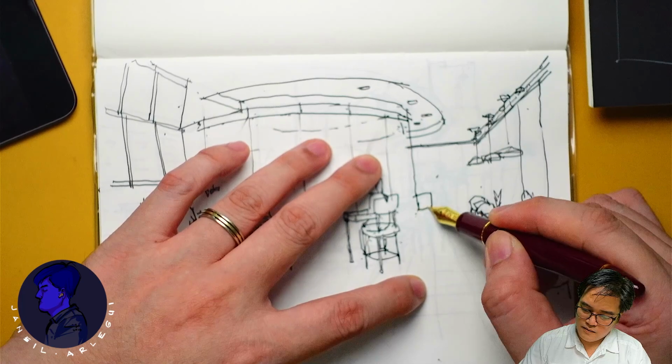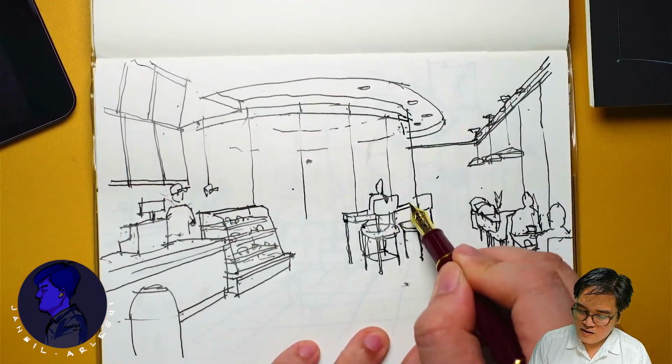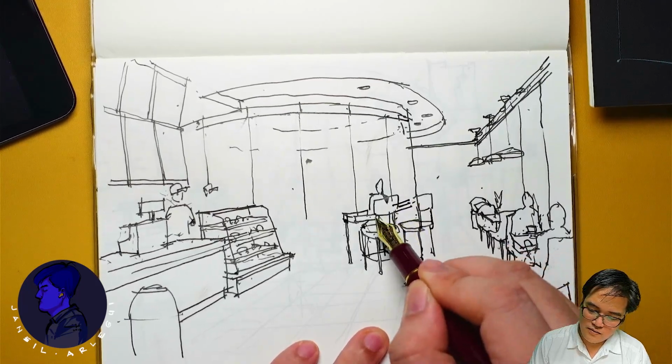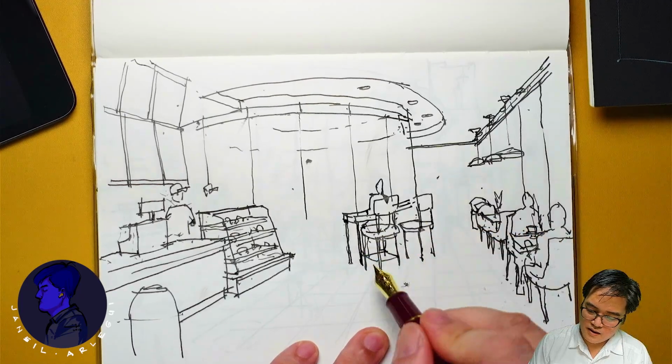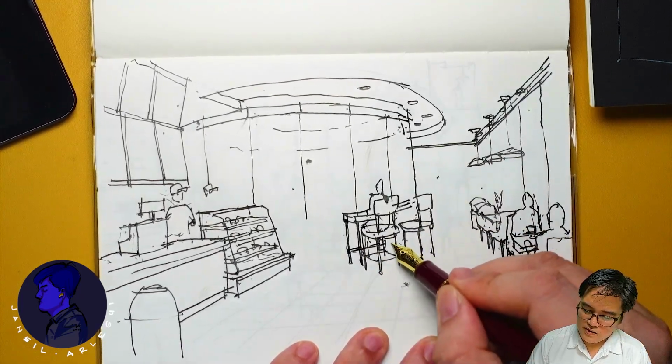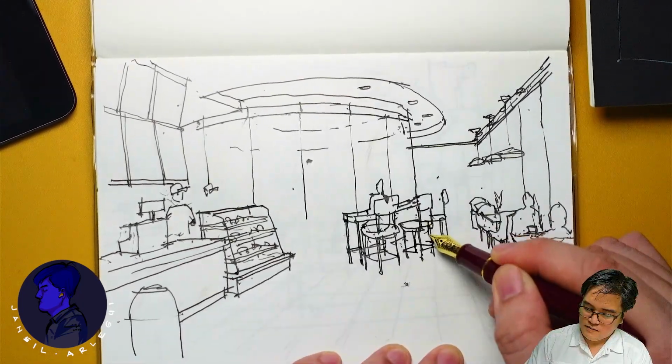Another seat here. So again, this is just doing them by layer. Okay, just as I want to place in as much detail as possible, and then at the same time, something loose, something that's not so rigid.